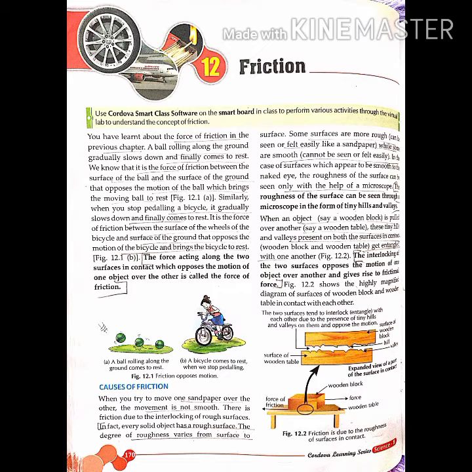The force that gradually stops the motion of the objects over the ground, over the surface, this is said to be friction. So friction can be defined as the force acting along the two surfaces in contact which opposes the motion of one object over the other is called the force of friction.